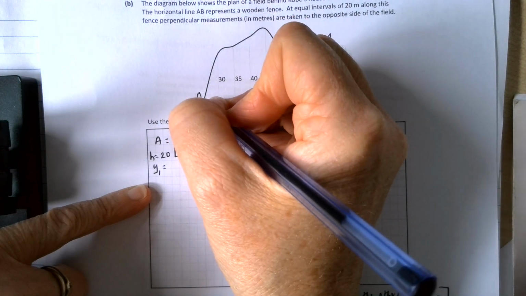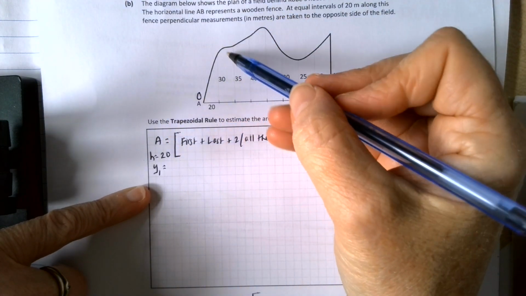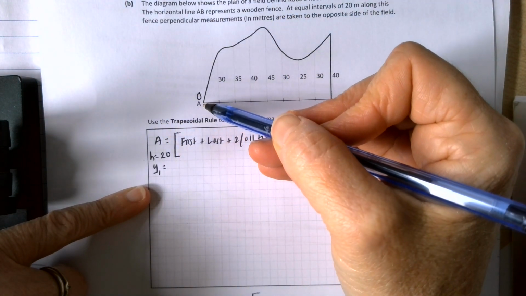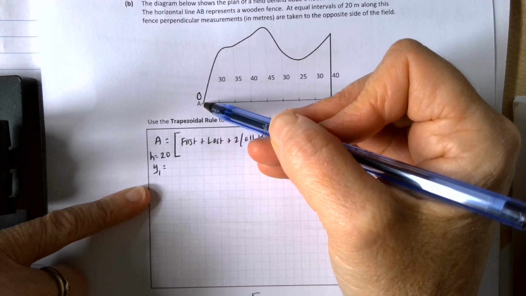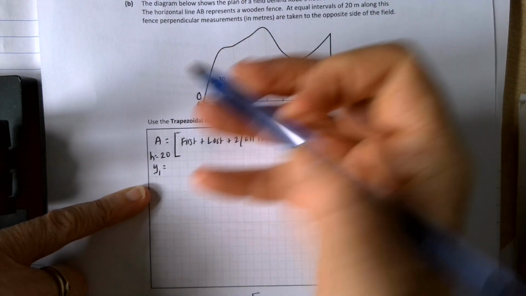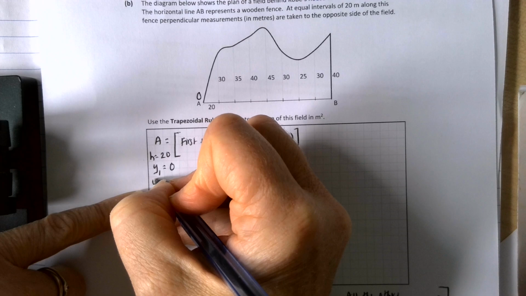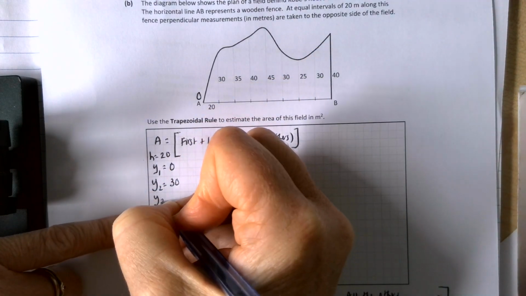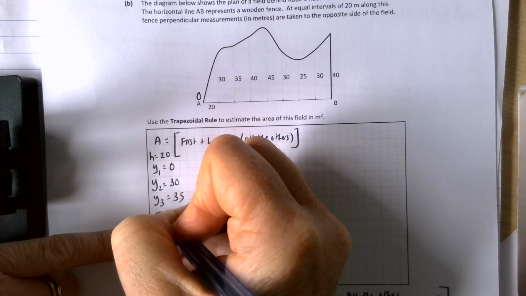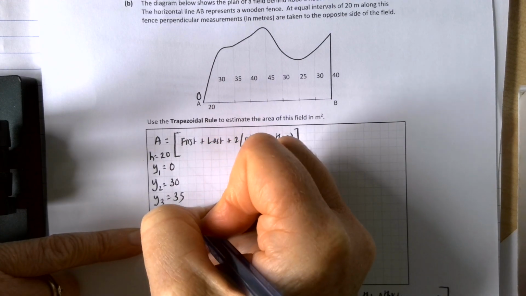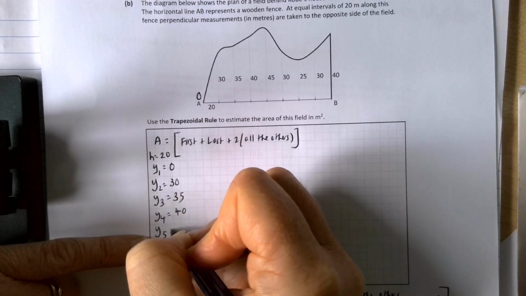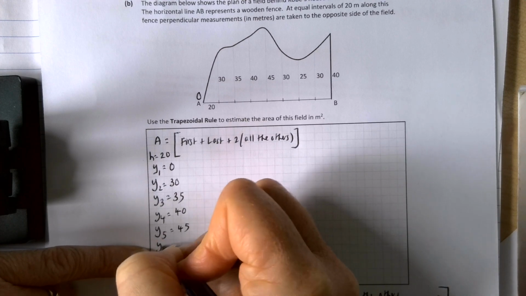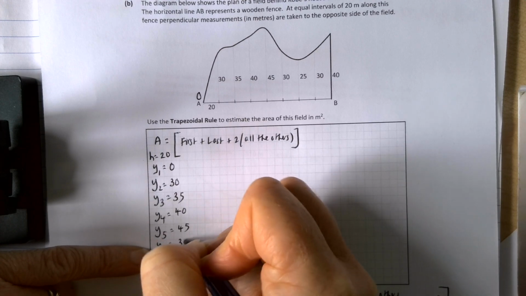There's nothing written there because there's no straight line. That line goes all the way down to the ground, all the way down to the straight line. It's 0. So Y1 is 0. Y2 is 30. Y3 is 35. Y4 is 40. Y5 is 45. Y6 is 30.